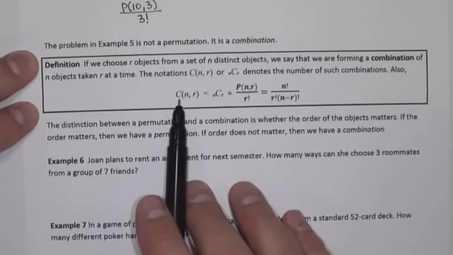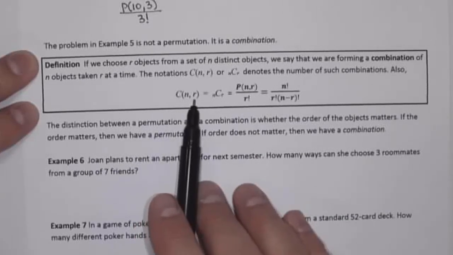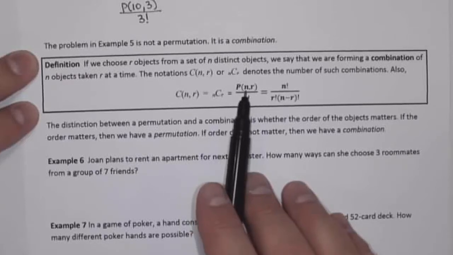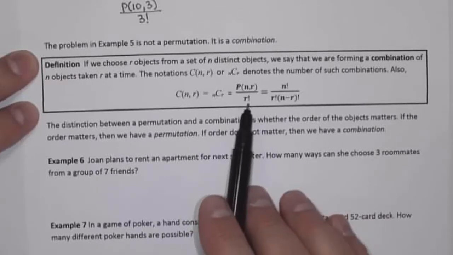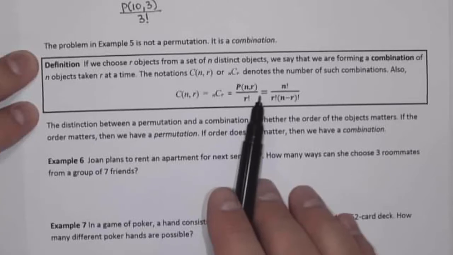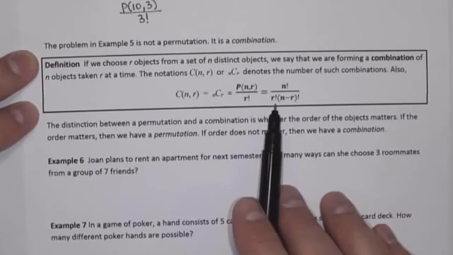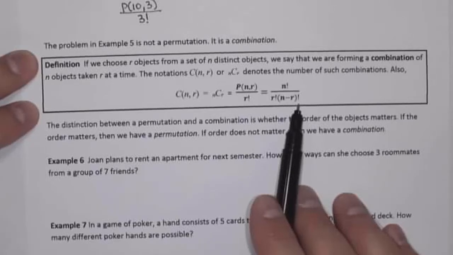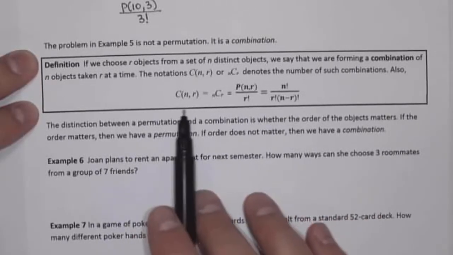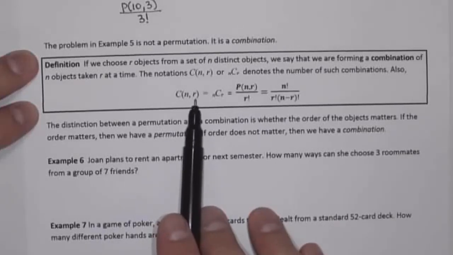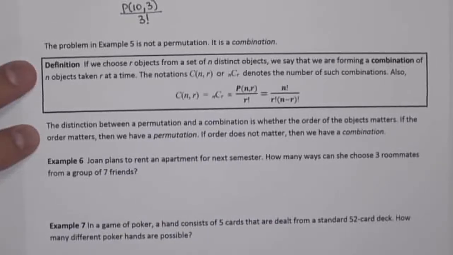Also, the number of combinations of N selecting R at a time is equal to the number of permutations of N selecting R at a time divided by R factorial. Or in other words, that's N factorial divided by R factorial times N minus R factorial. So this is a formula for determining the number of combinations of N objects selecting R at a time.